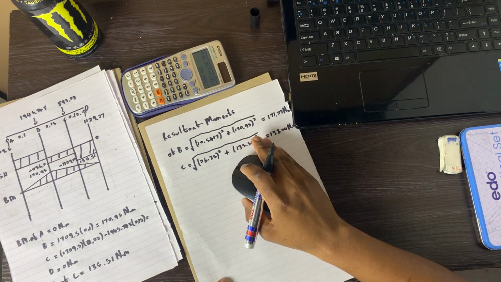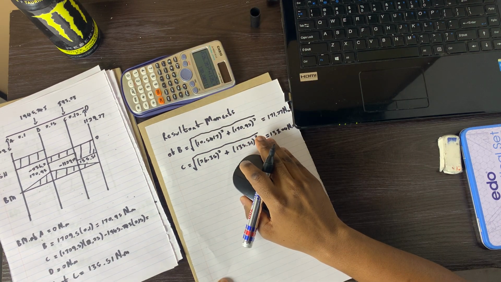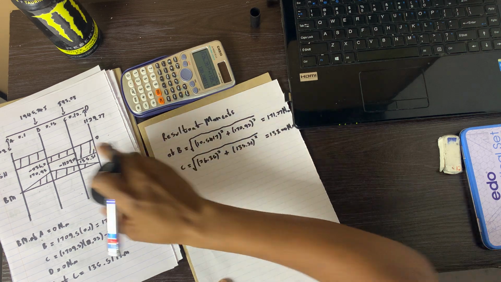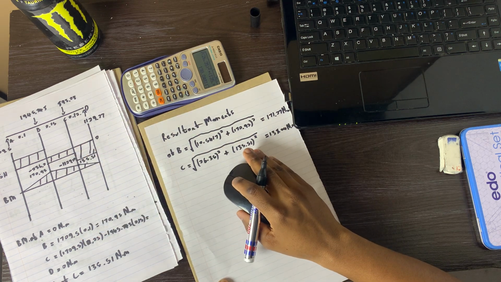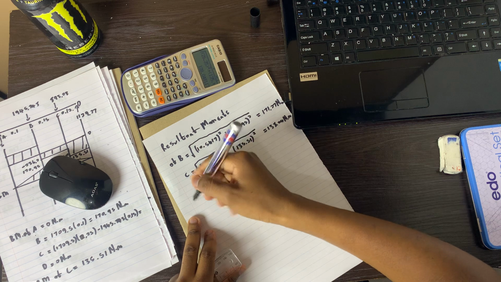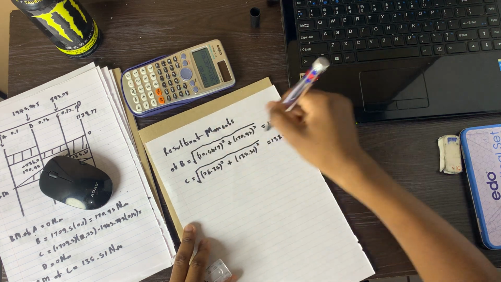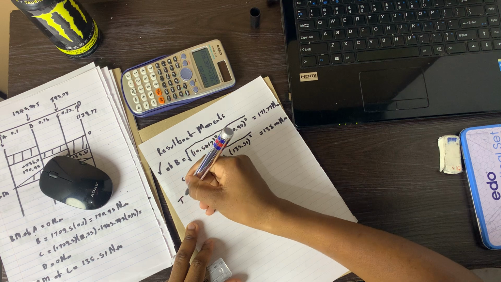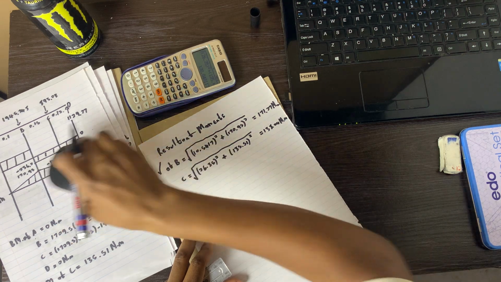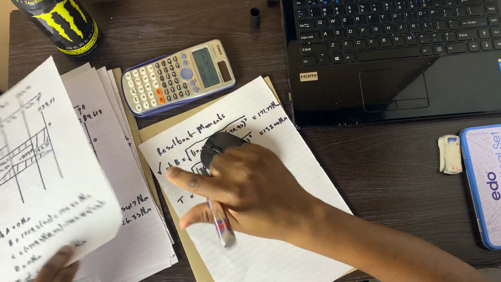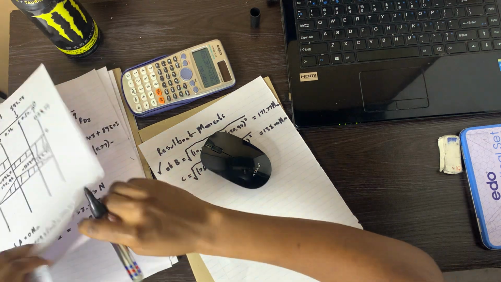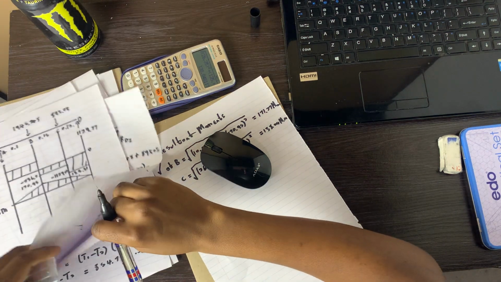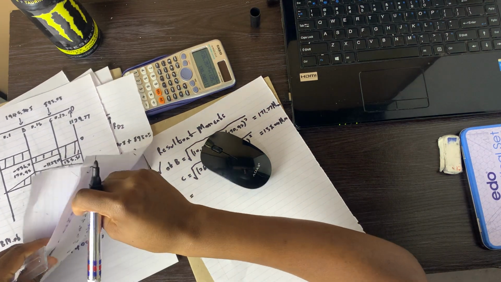So we found the maximum bending moment, right? And then we're just gonna plug everything into the formula and find the diameter. The maximum bending moment is at B, right? And then the torque on the shaft is what? It's the torque of the gear, not of the pinion, but of the gear. So be careful. Watch out.